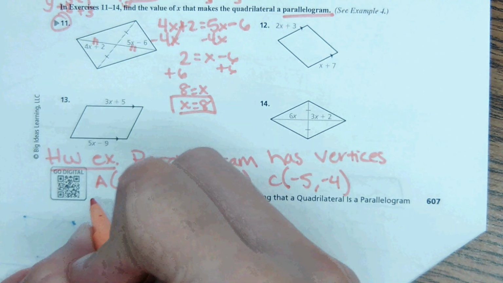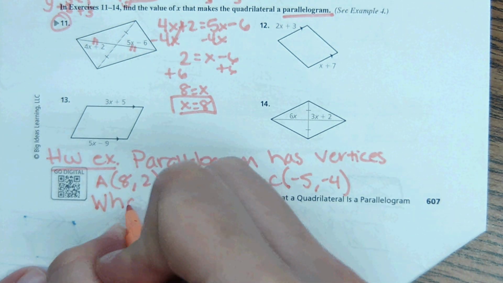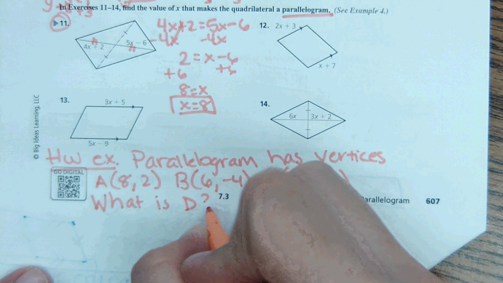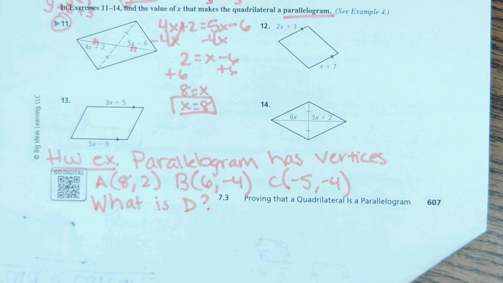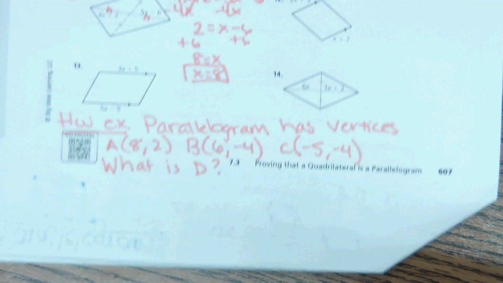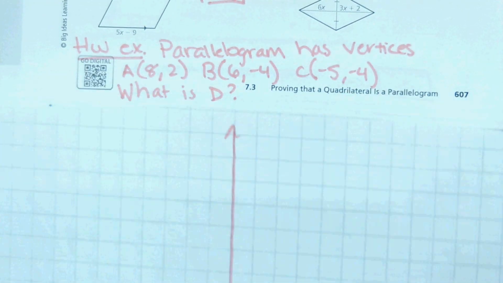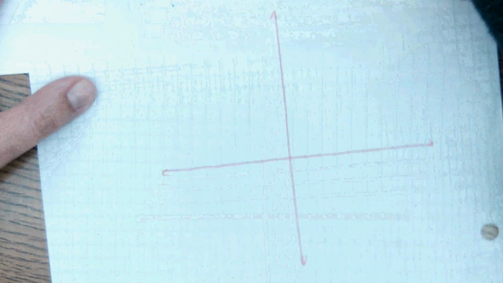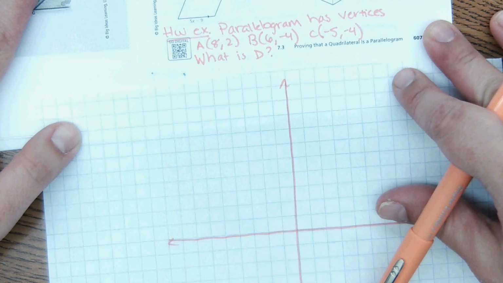And it asks, what is D, or the coordinates of D? What is D? There's different ways you could do this. You could probably use math to figure it out as well, but I think the easiest way to do it would be to actually graph the points and then figure it out. So what I would do is, I'm going to have to zoom out because it's not all going to fit. Okay, sorry.